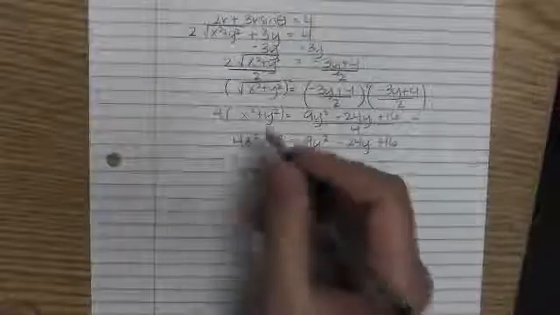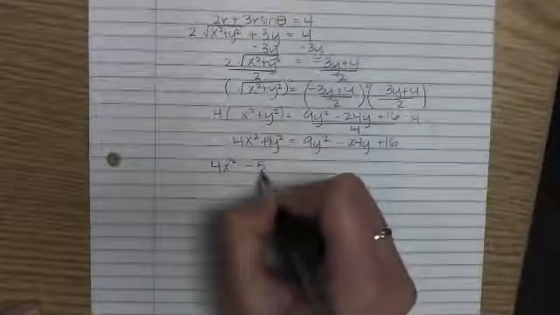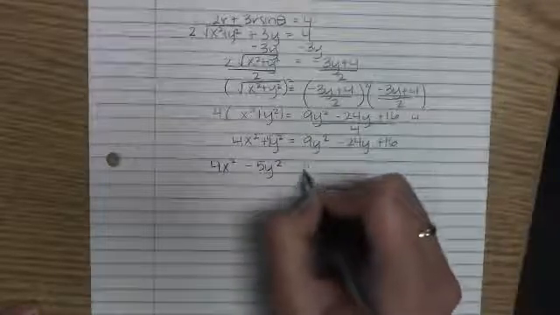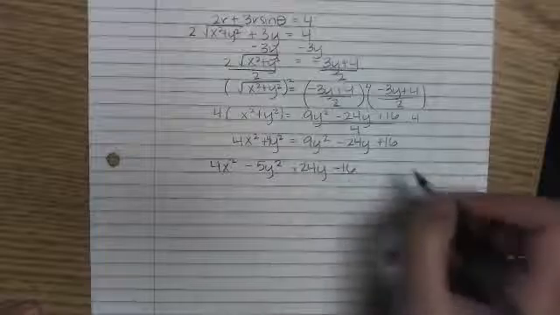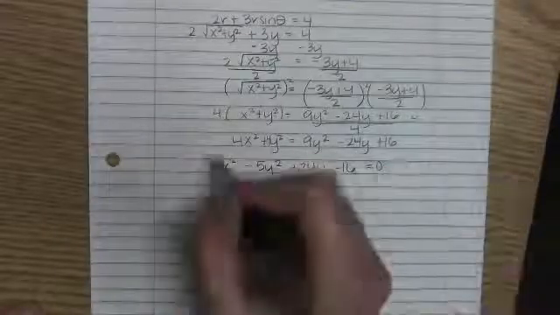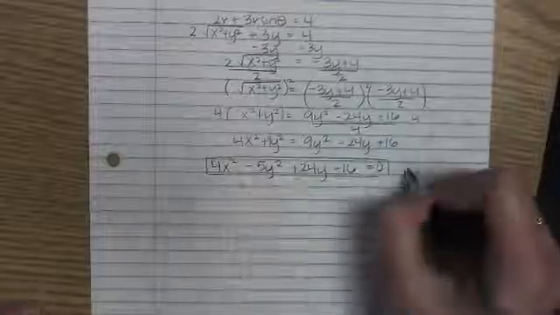Okay, so general conic form, we've got 4x squared minus 5y squared minus 24y minus 16 equals 0. So there's our general conic form. We've got a hyperbola.